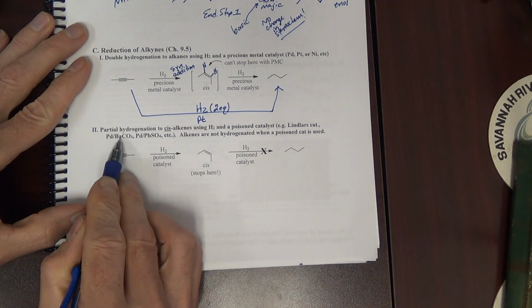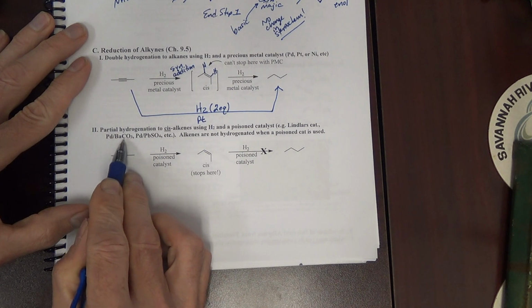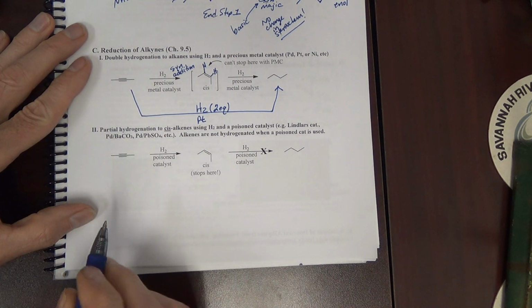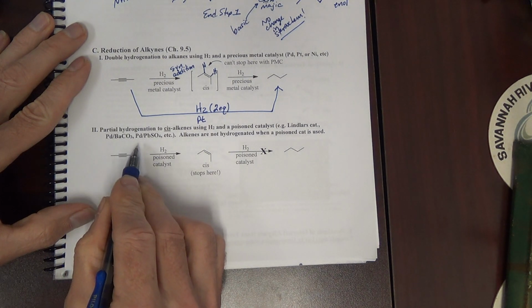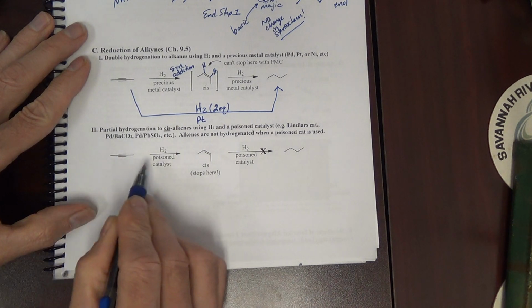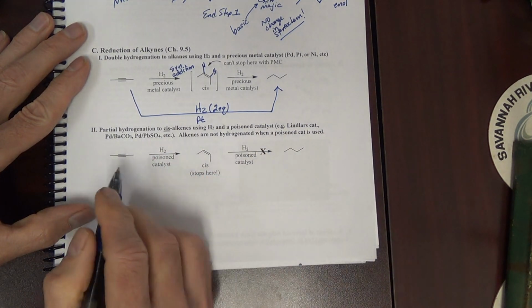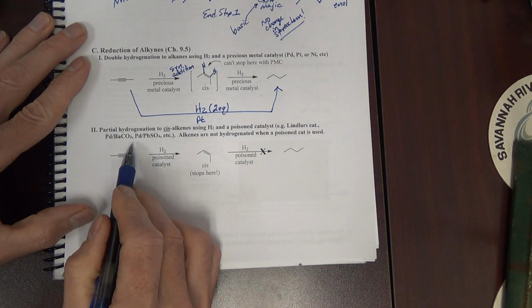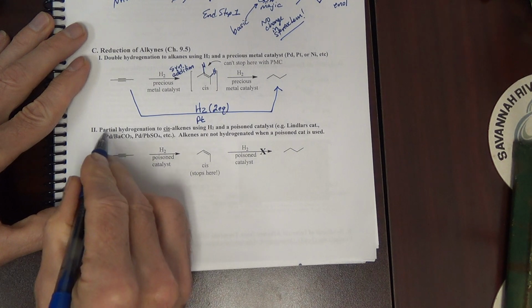It makes it less potent, and in general we call this a poison. Now, it doesn't necessarily mean it's a poison to humans, it's a poison to the palladium. That's what the poison refers to. At the same time, that doesn't mean it couldn't also be a poison to humans. But we're poisoning the palladium here.